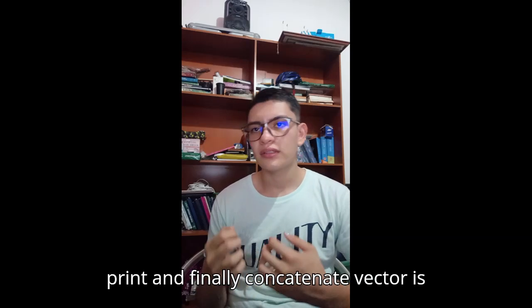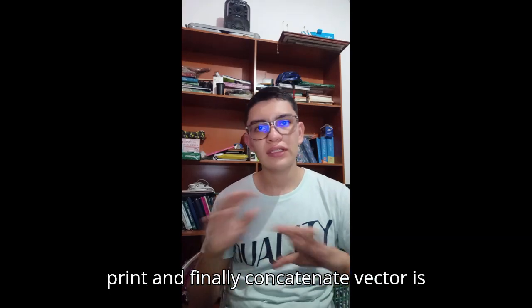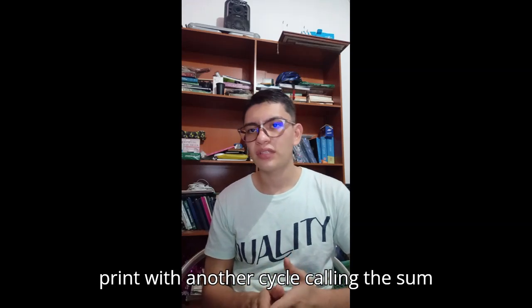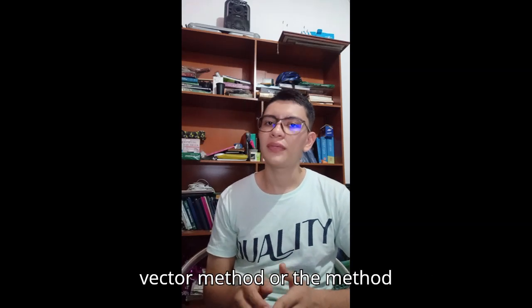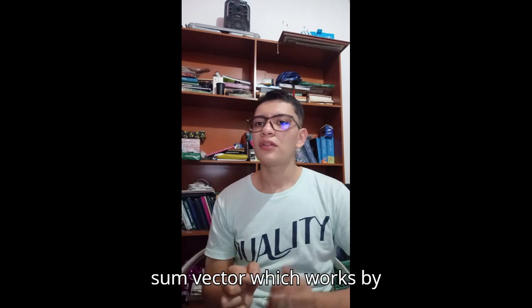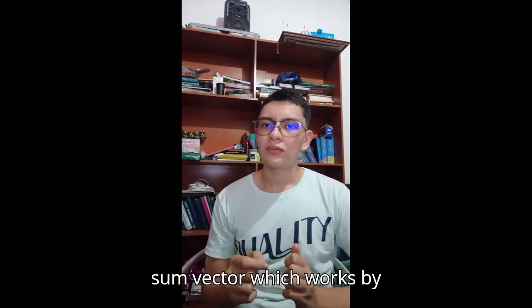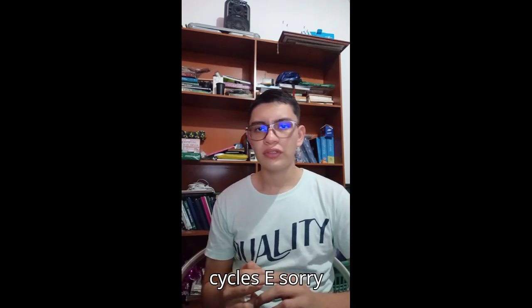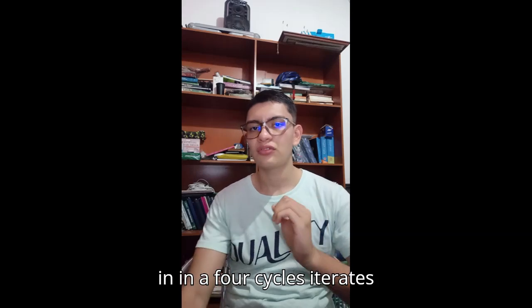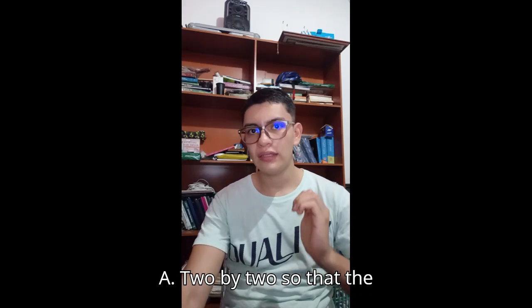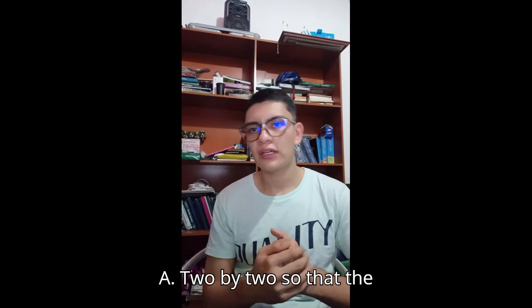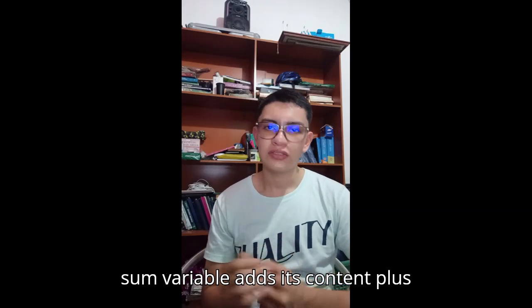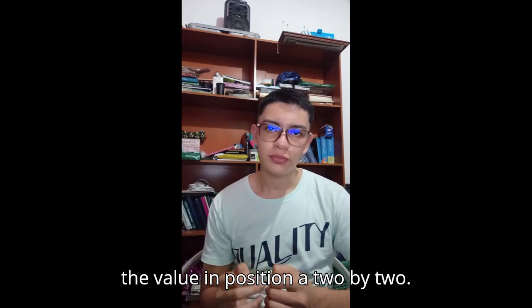Then the vectors are printed, and finally the concatenate vector is printed with another cycle calling the sum vector method, which works by creating a variable sum that in a 4 cycle iterates 2 by 2 so that the sum variable adds its content plus the value in position A, 2 by 2.